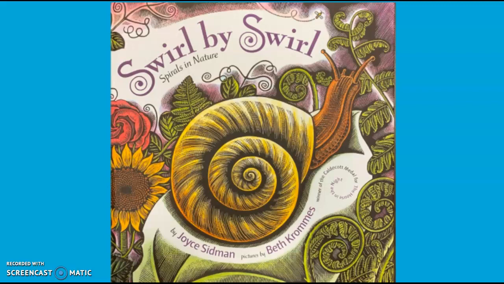As we take a look at the cover of this book, I see that on our snail on the front, there is a big swirl on his shell. And then when I see the plant down here on the bottom, there is another swirl. And even in some of these flowers here, there are some swirls in the petals and in the seeds in the sunflower.